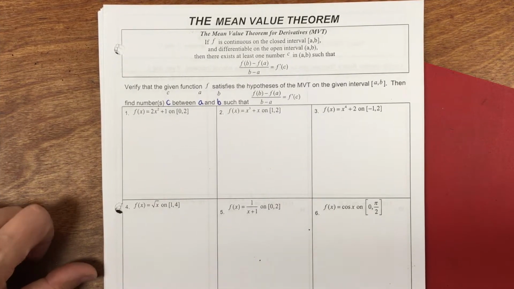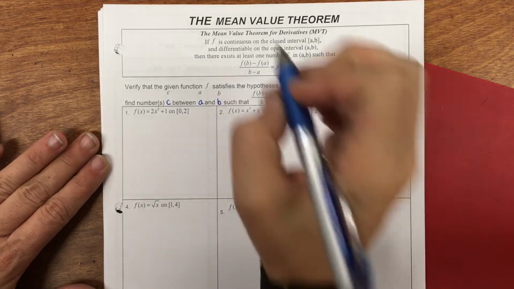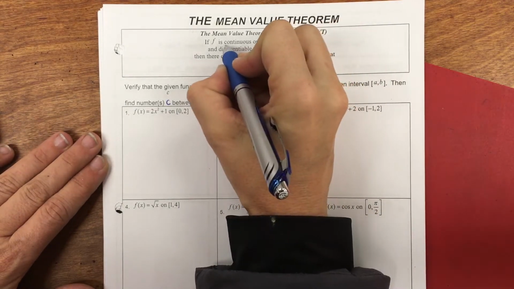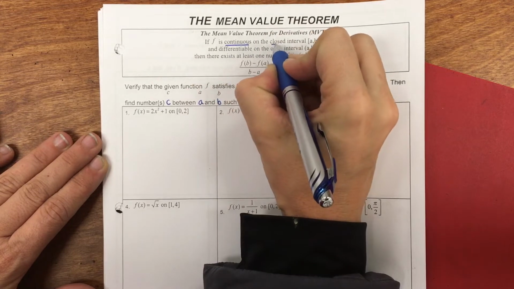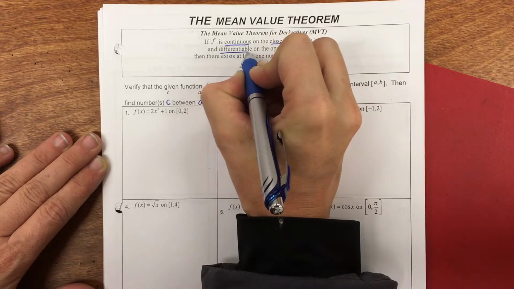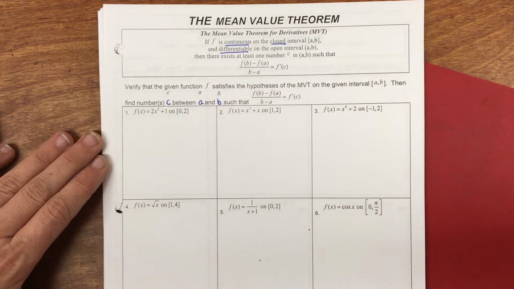Walk you through this mean value theorem worksheet. Up here we've got the definition of the mean value theorem. Remember, the function has to be continuous on a closed interval and differentiable in order for the mean value theorem to be applied.